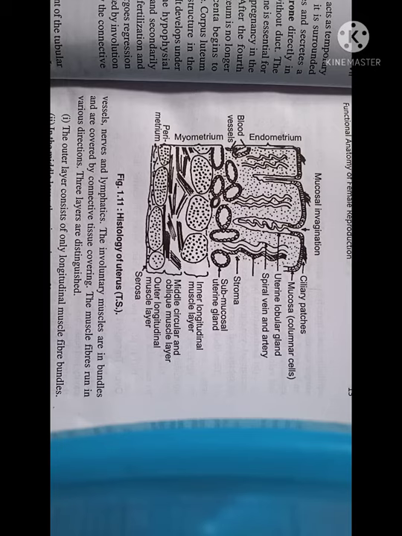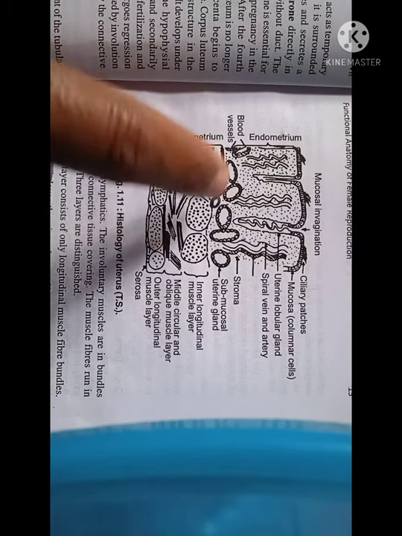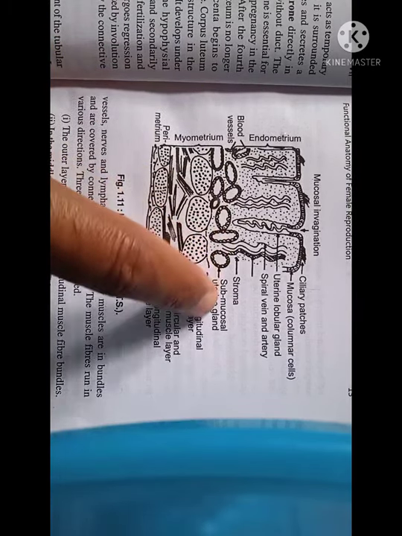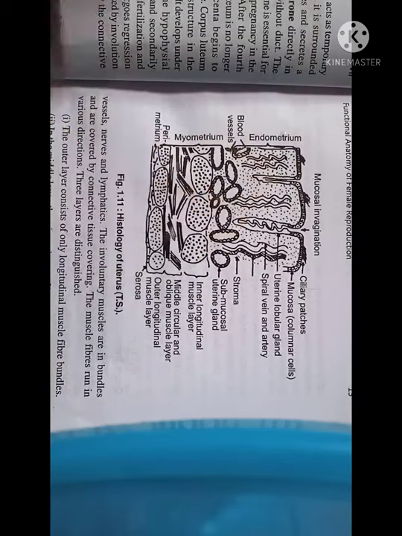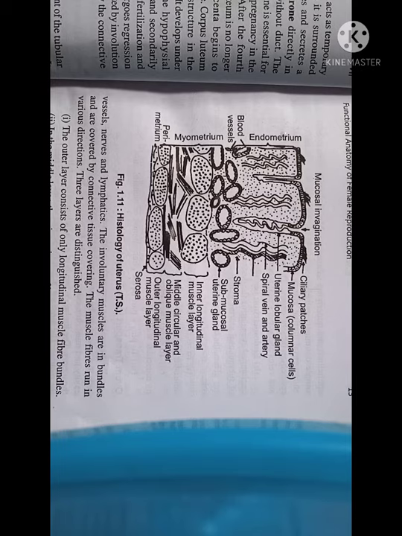And the inner layer, the endometrium basalis, consists of the submucosal uterine glands, and that remains there. There are no changes. There is no change in the endometrium basalis.